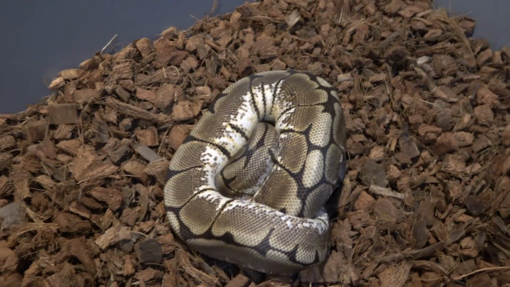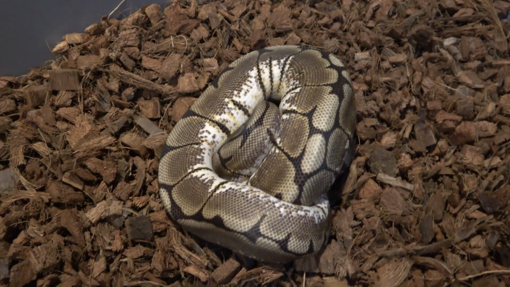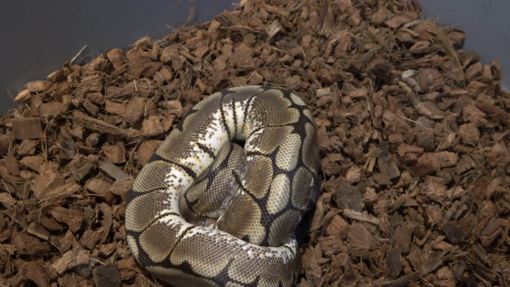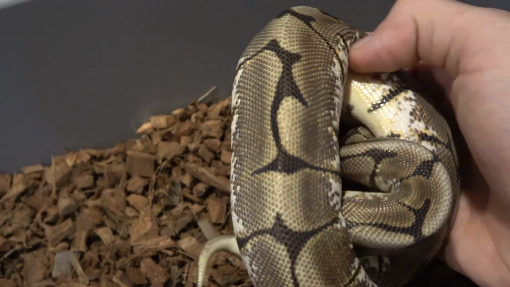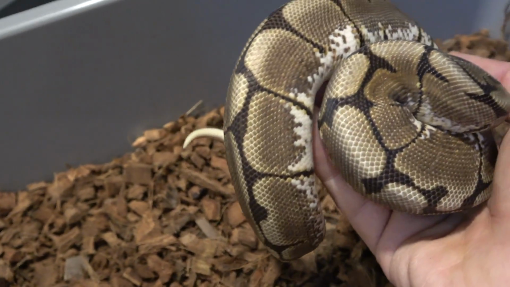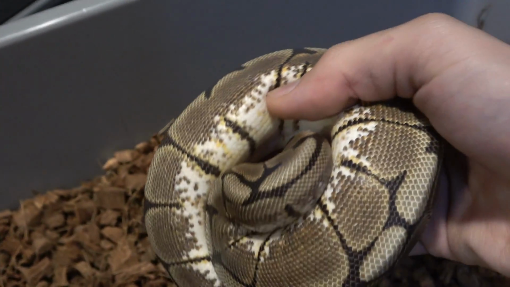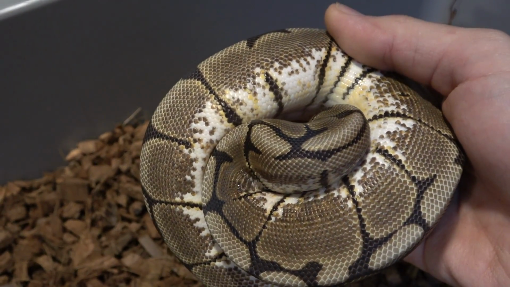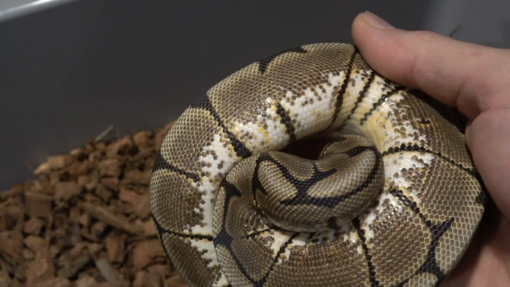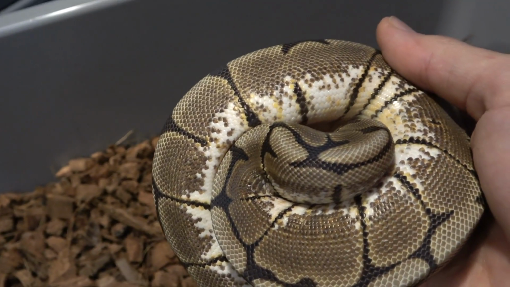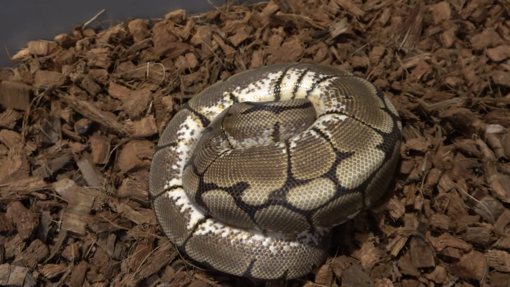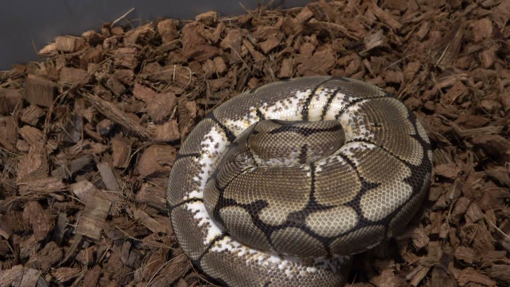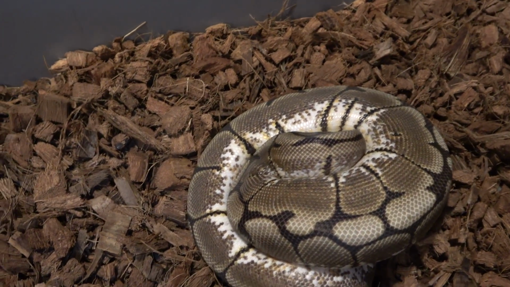So here is a typical spider ball python, and the reason they're called spider ball pythons is because they have this webbing pattern coming down the back, as you guys can see, almost like a spider web. Another trait that the spider has is this really cool speckling on the sides that is white, and it's a really polymorphic trait. Polymorphism means that not all the animals are going to look exactly the same, but they should express some limit or some variation of that trait.